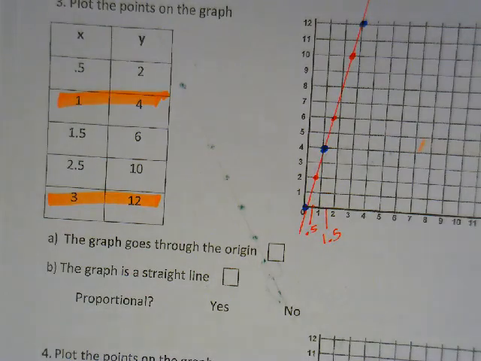My goodness. I did a fantastic job graphing. Did you guys do such a great job as your teacher did? Is your line, or maybe it was the ruler. I don't know. Find 0.5, find 1.5, find 2.5. Can you hit the line? Are you as good as your teacher?